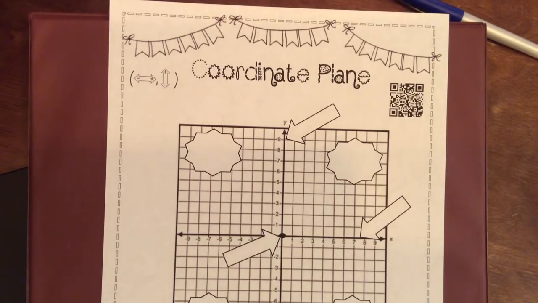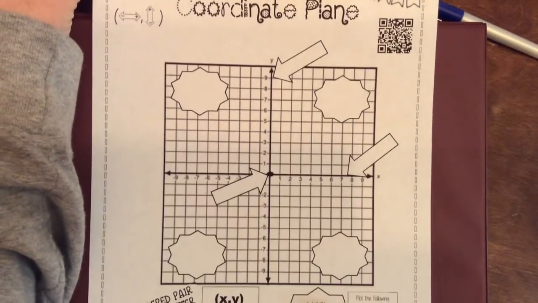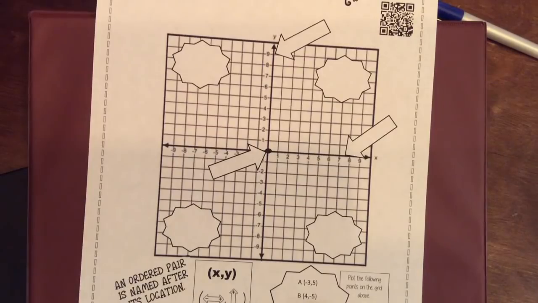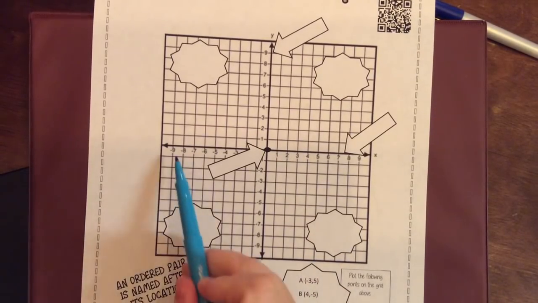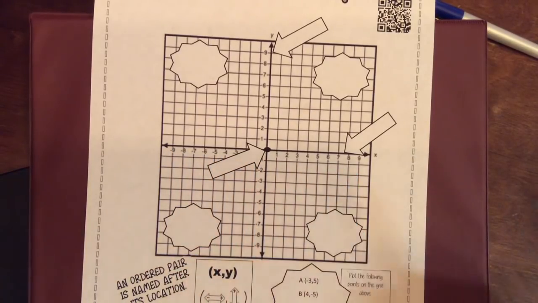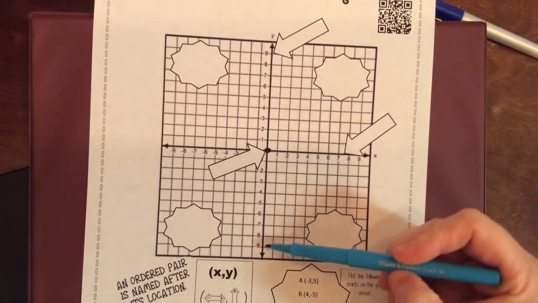So a couple of things, we're just going to label parts of our coordinate plane here. I'm going to raise up a little bit there for you, okay? Now, on our coordinate plane, you notice we have a number line here. This is the same kind of number line that we've been using in class. That's a horizontal number line, but it also has a vertical number line across here.